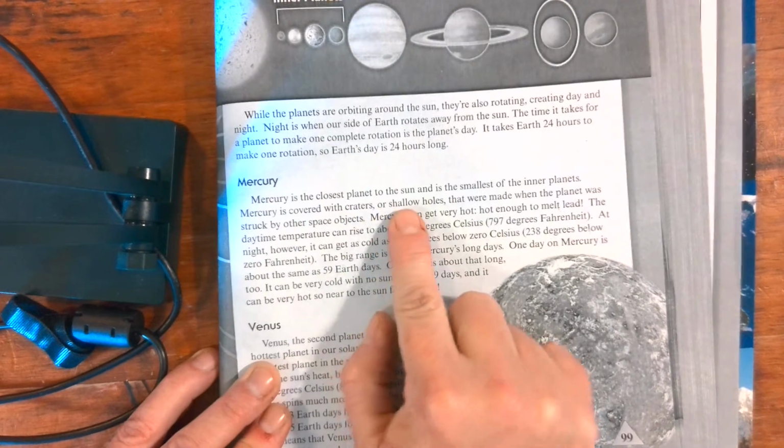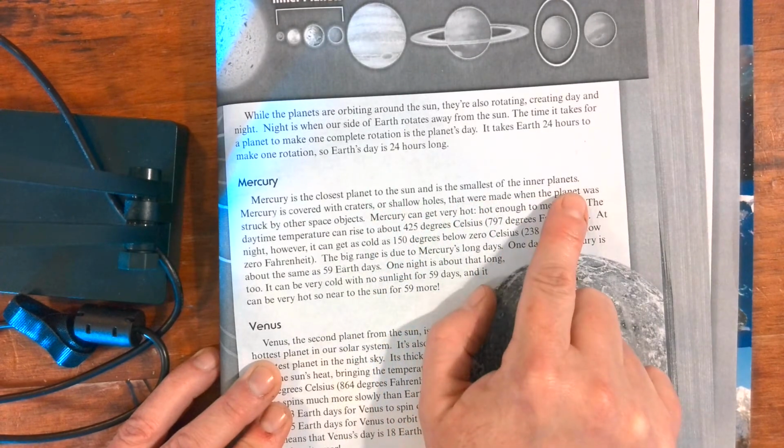Mercury is the closest planet to the sun and is the smallest of the inner planets.